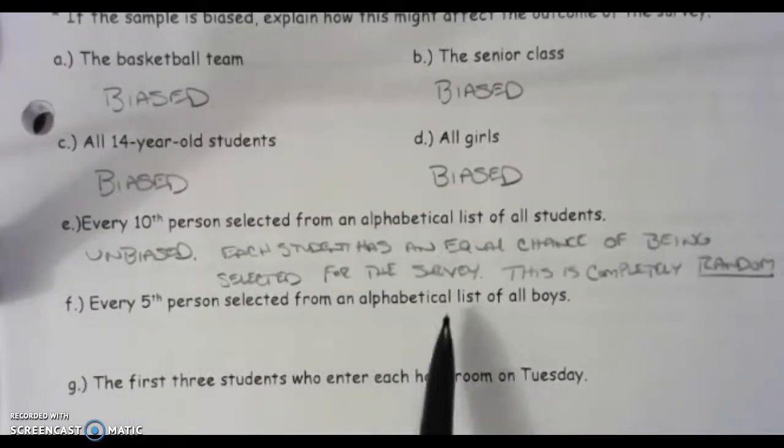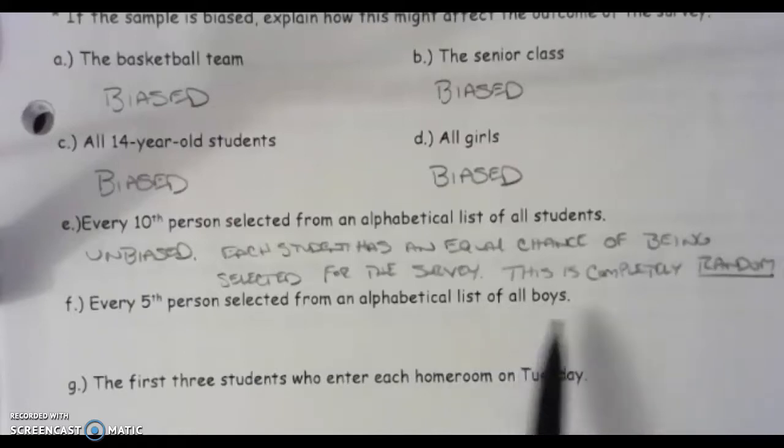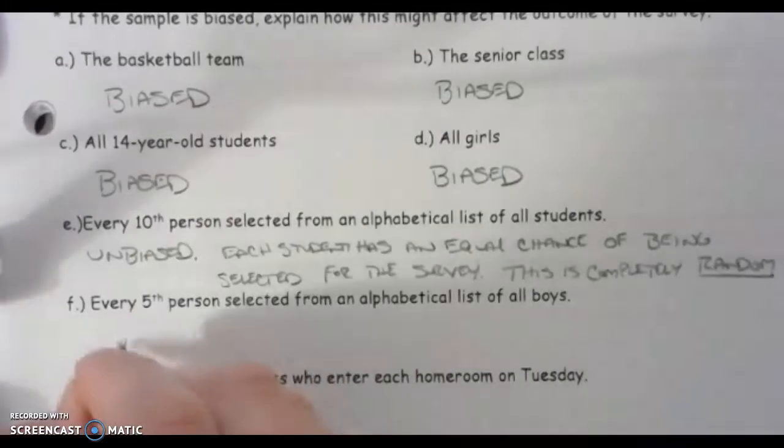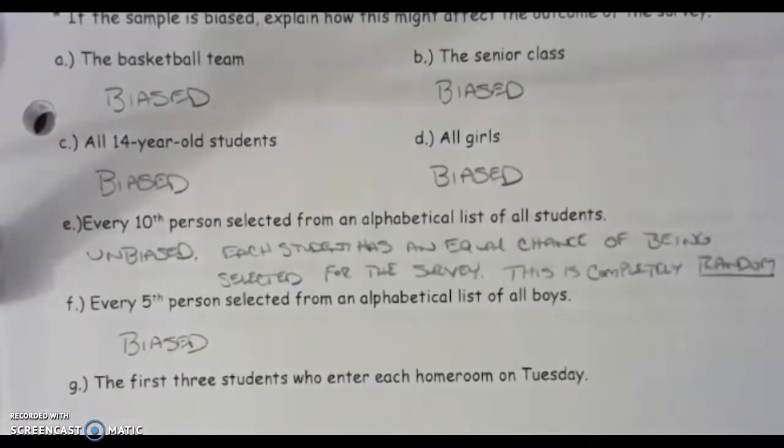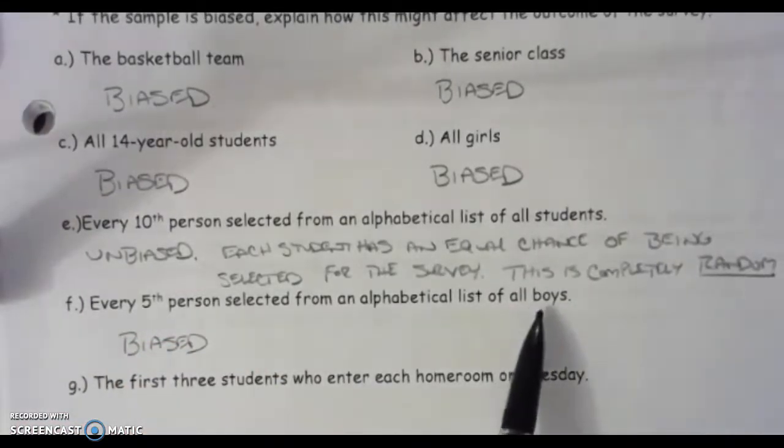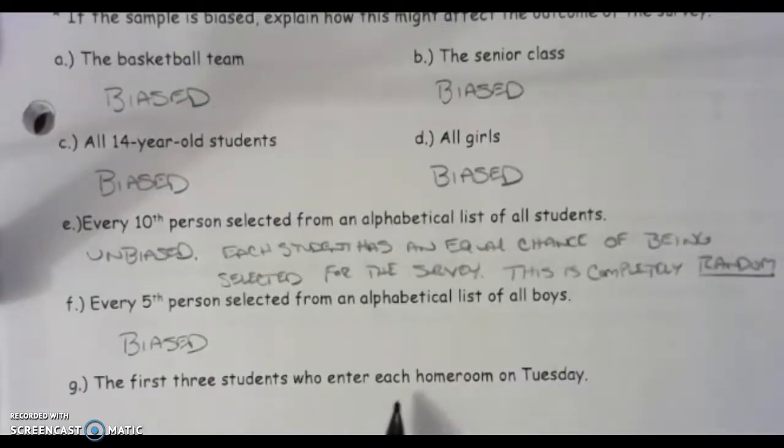This is all really good, but then it's only the boys that we're looking at. And so this is going to be a biased sample, again, because we're trying to get the average height of a student in high school, not every student is a boy. Okay, letter G. The first 3 students who enter each homeroom on Tuesday.